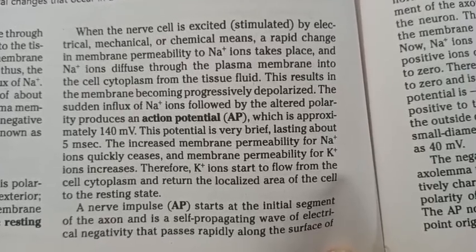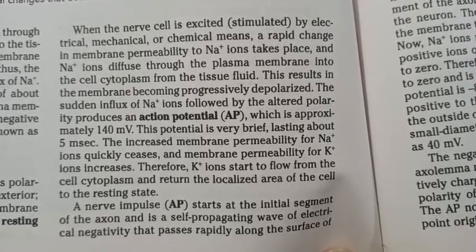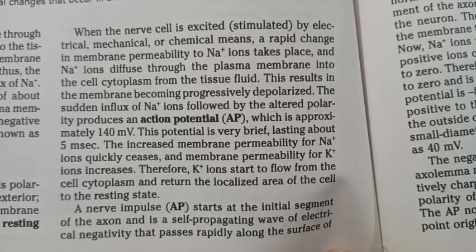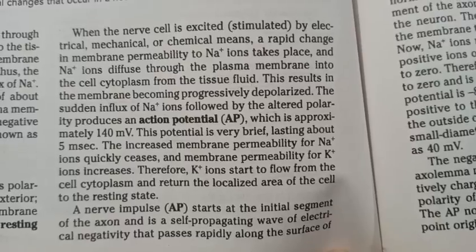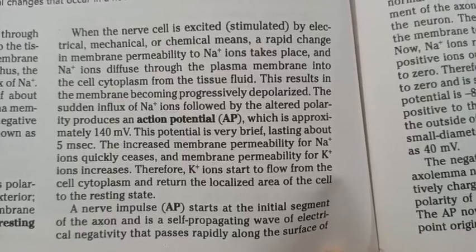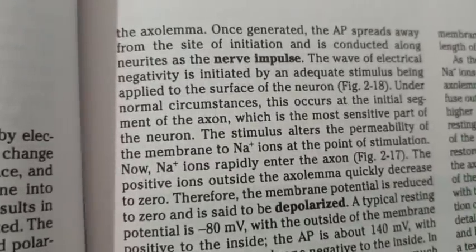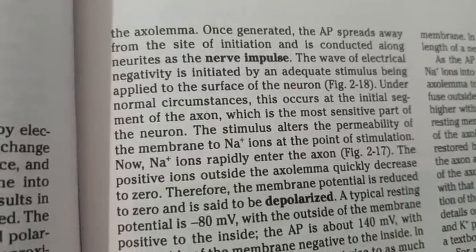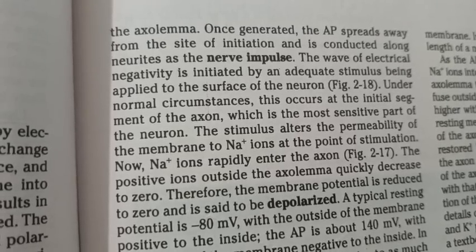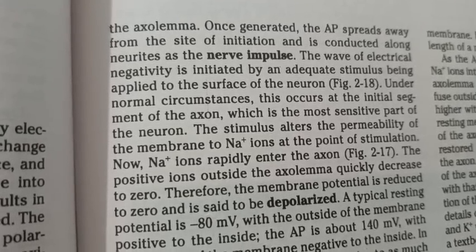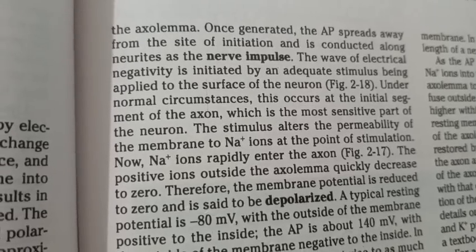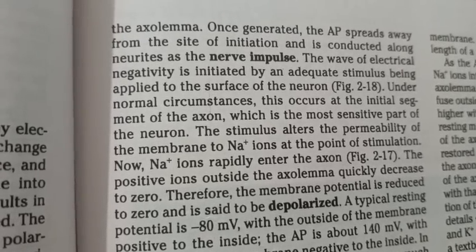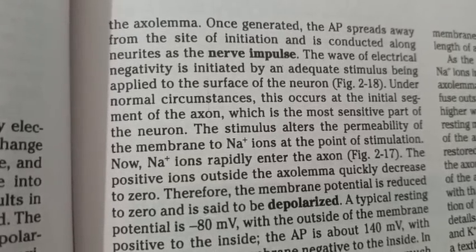A nerve impulse starts at the initial segment of the axon and is a self-propagating wave of electrical negativity that passes rapidly along the surface of the axolemma. Once generated, the AP spreads away from the site of initiation and is conducted along the neurites as the nerve impulse.